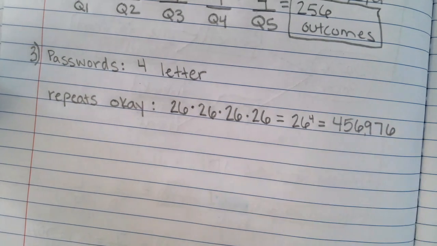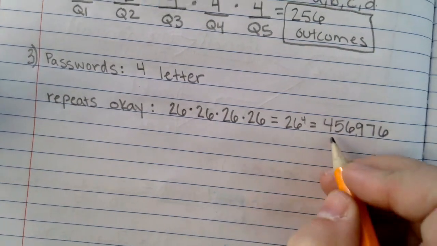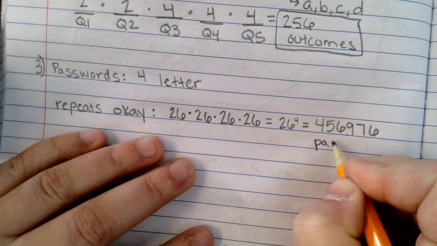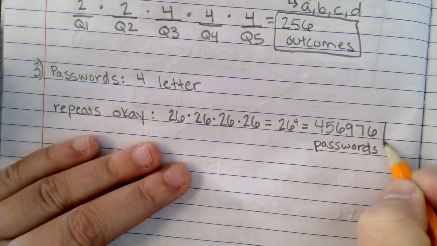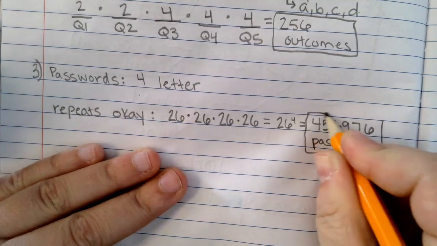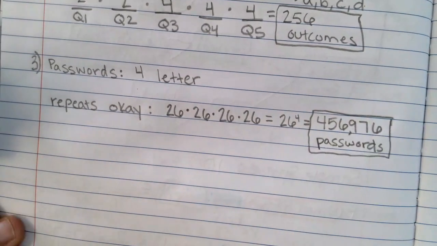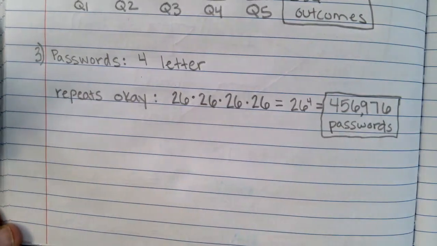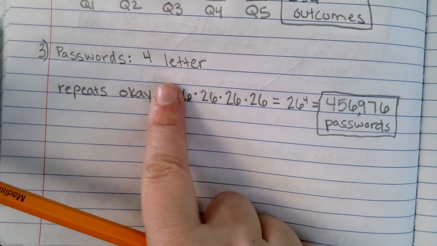Okay, so speaking of that, if a computer program is doing this, that's not a lot of passwords, 456,976, for a computer program to go through. So that's why making a longer password is going to be important, or using uppercase and lowercase letters and numbers. If you have uppercase and lowercase letters, now instead of 26 to choose from, you have 52 because you have the lowercase letters and the uppercase letters. Then you add in the numbers. The more complex you make your password, the harder it will be for a computer to guess.